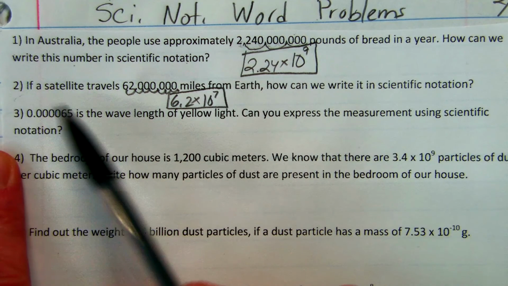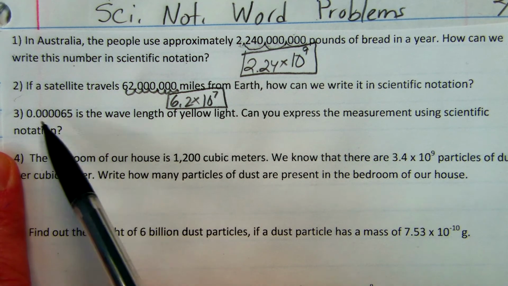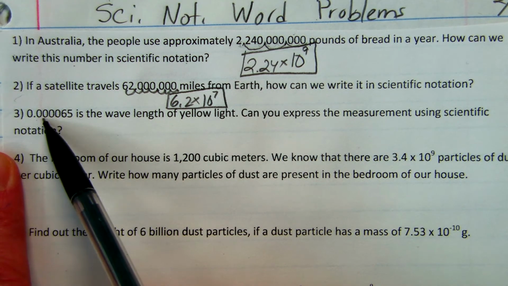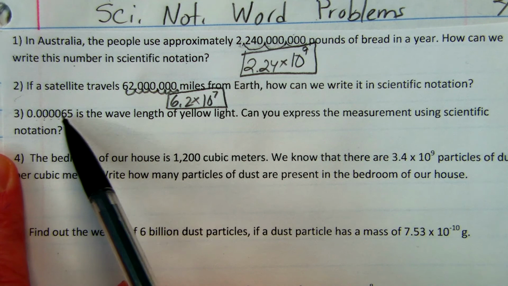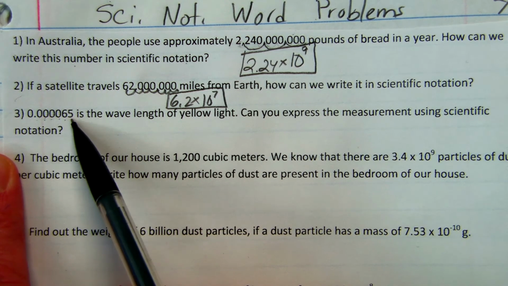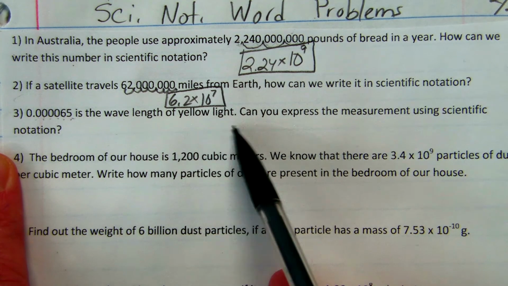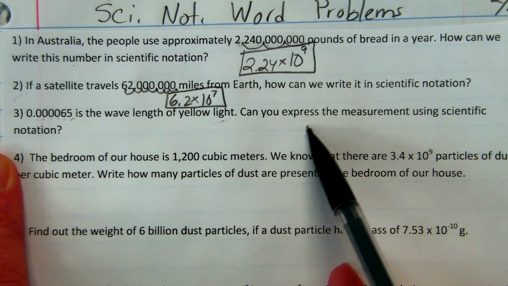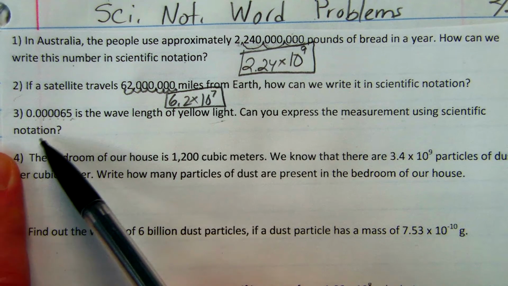On number 3, I'm trying to think how you would say this. Tens, hundreds, thousands, 10,000ths, 100,000ths, millionths. 65 millionths is the wavelength of yellow light. Can you express the measurement using scientific notation?